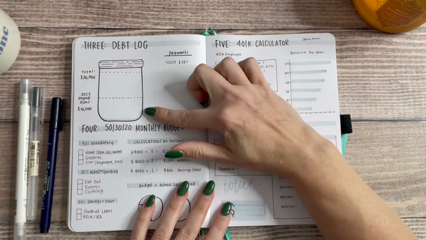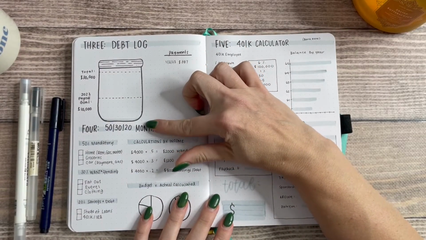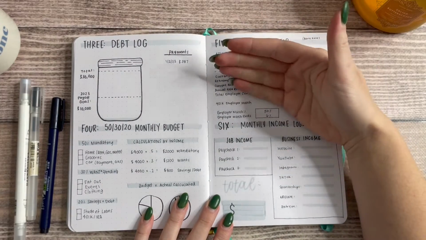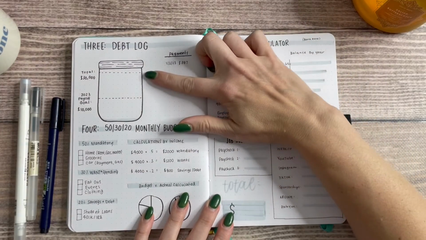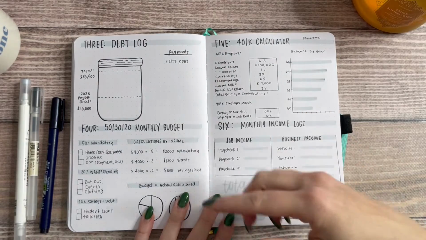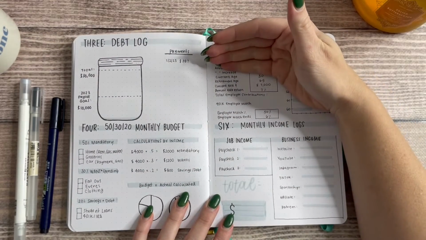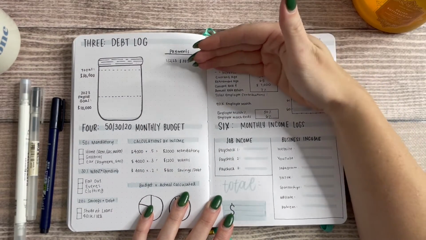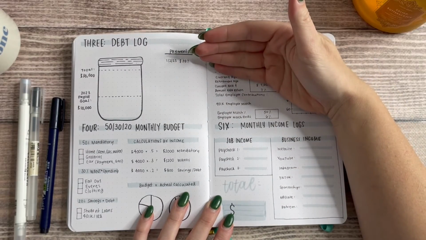Who knows how things are going right now, but logging what your payments are and what the total amount of debt is for the amount of time that you plan to pay it off. That way you're including the interest and things like that.